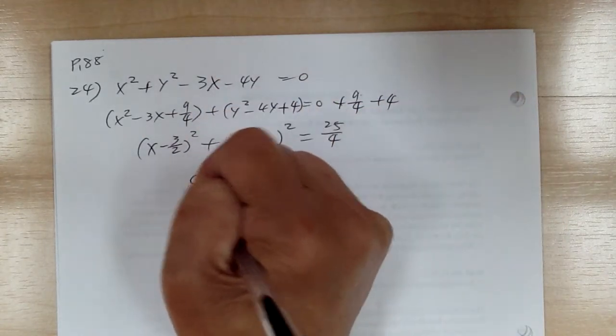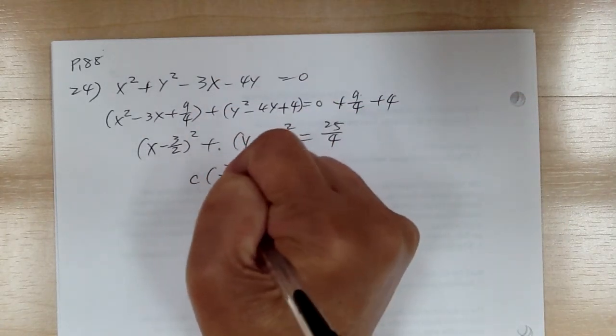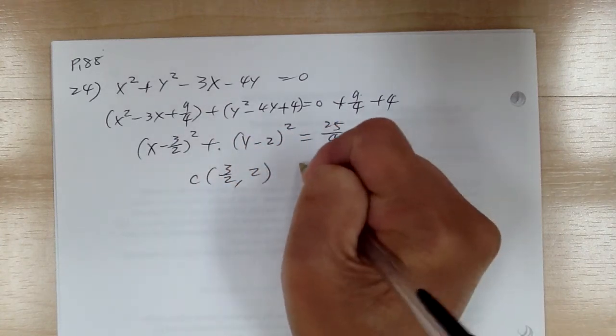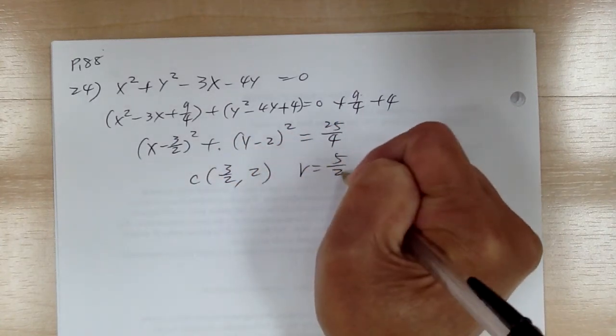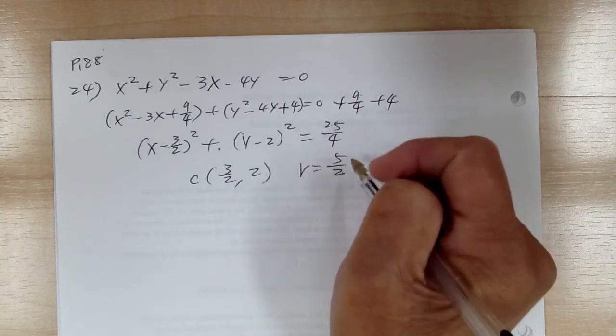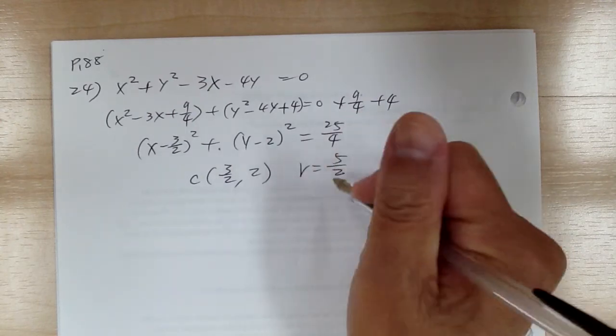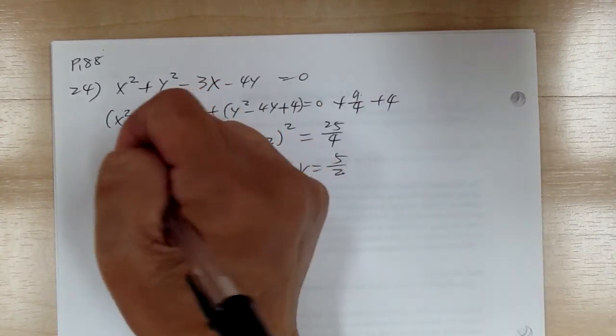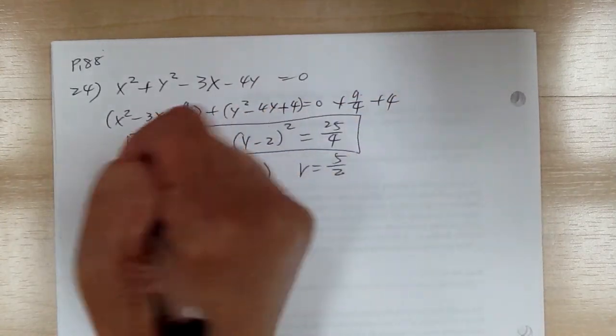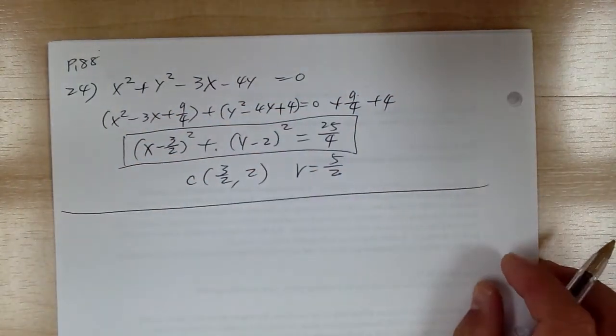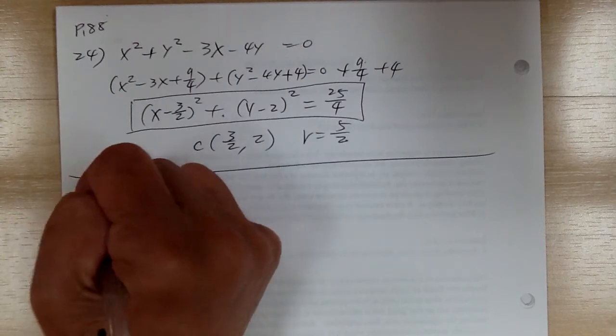And then your center is going to be at 3 over 2, 2, and your radius will equal to 5 over 2. And then you can go and graph your circle based on that. Okay, let's go to number 26.